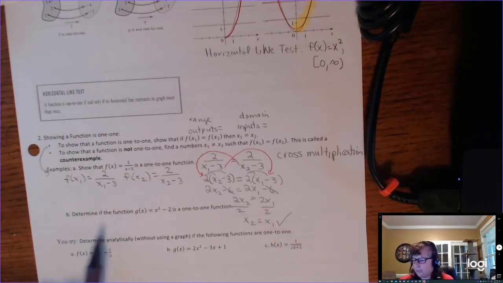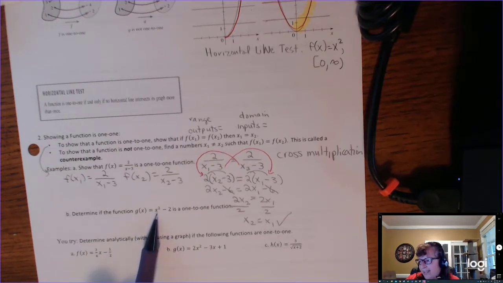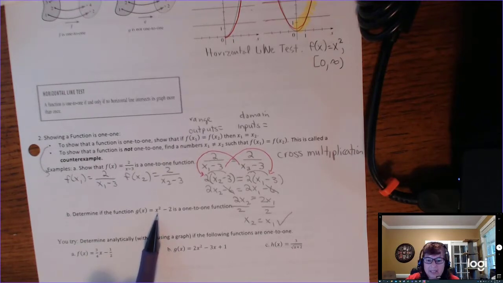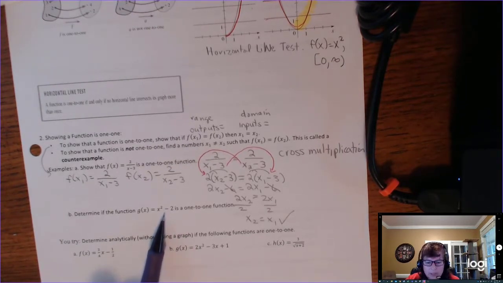So let's look at B here. Determine if the function g of x equals x squared minus 2 is one-to-one. Now I happen to know what this is. Do you know what this graph is? It has an x squared in it. This is a quadratic. Do you remember what the minus 2 does to it? Just to review, it moves it down 2. So this is a quadratic down 2.